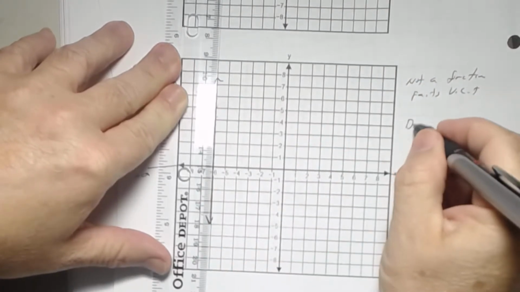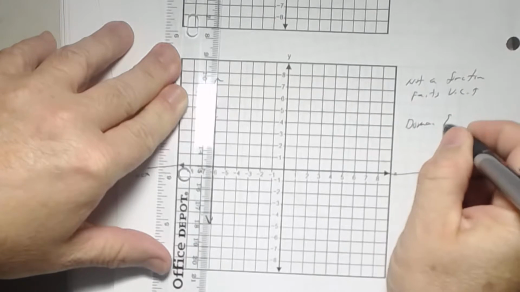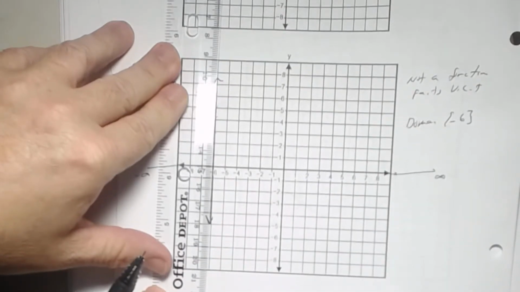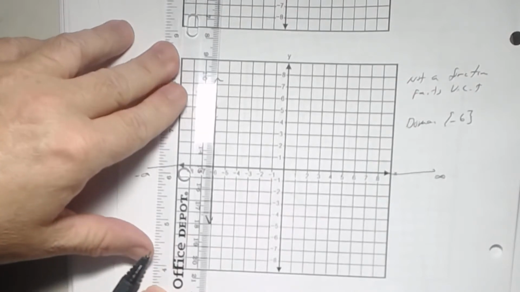So how do you write the domain of that one? Brace, -6, brace. That's the only one. I'll get it one of these days. Now I went from squiggly to bracket, I'm getting closer.